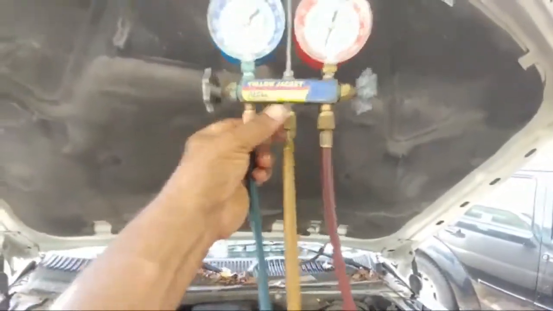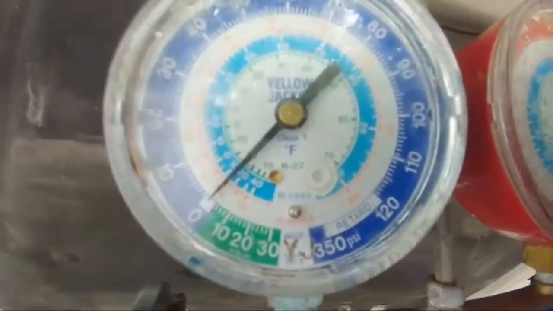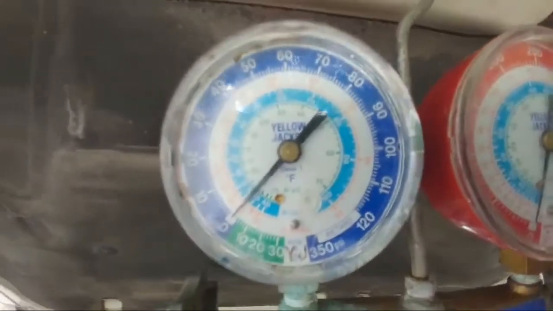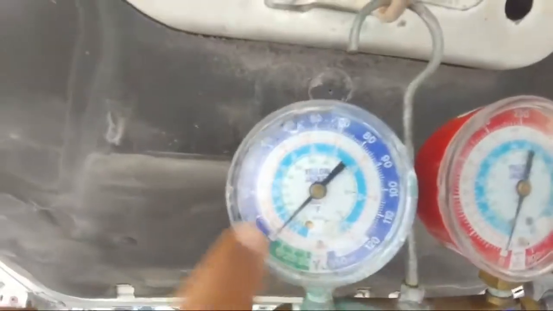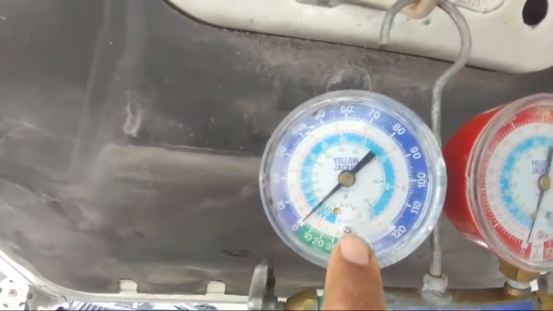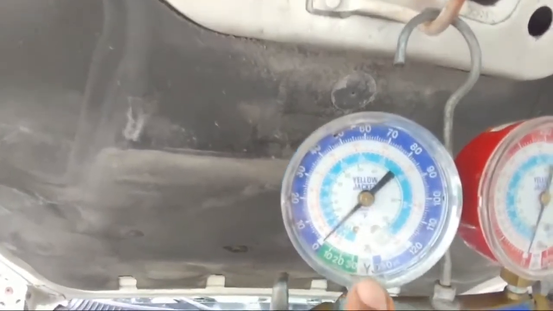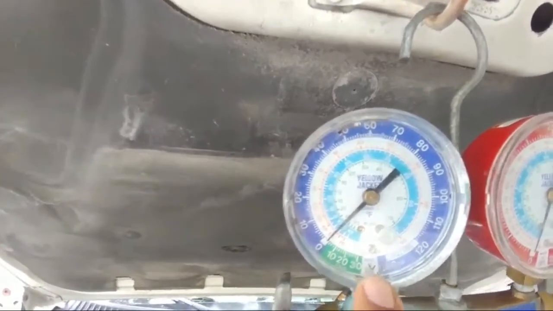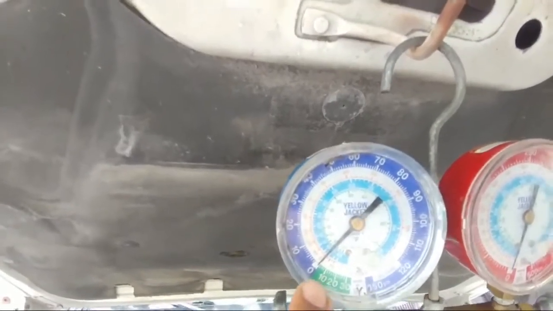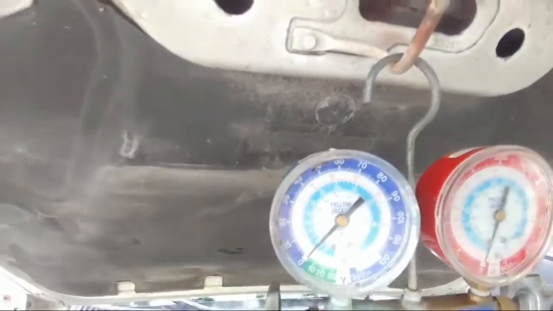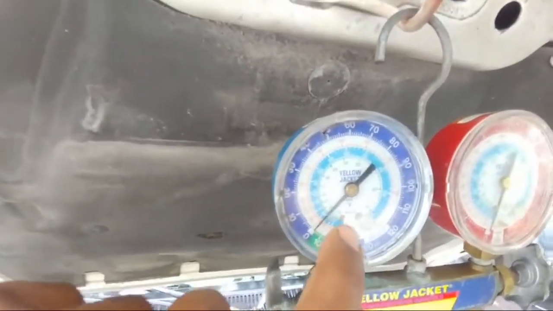A good pair of gauges nowadays, I would suggest that you get some high pressure gauges. You look on here, you see where there's a lot of different numbers being represented in this dial here. Now the blue is R134a, and then below that we have just PSI around the edges of it. And at the top we have a green circle there.